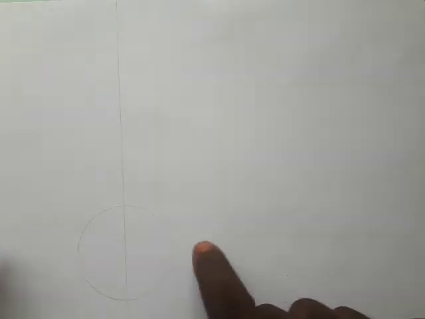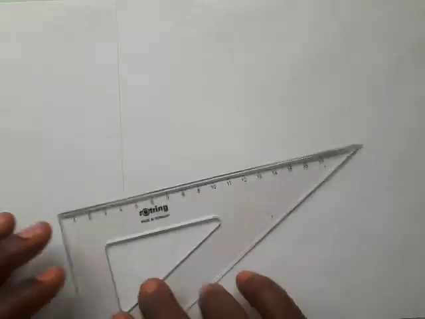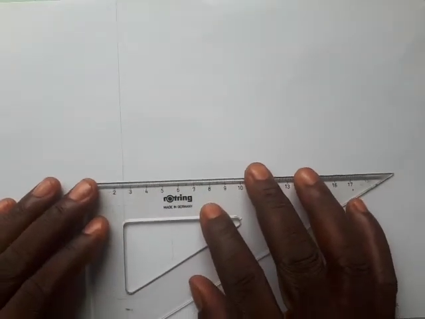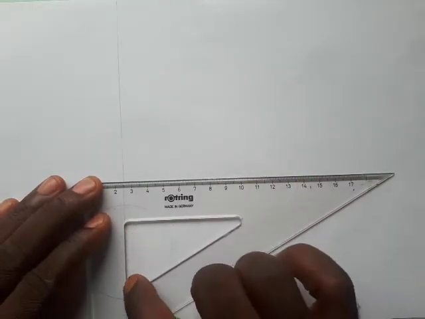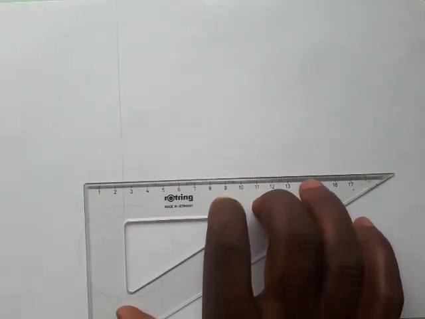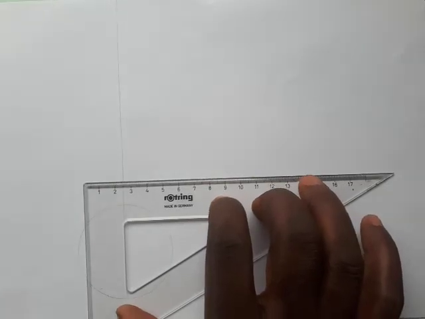All right, so what I'm going to do next is drop a perpendicular here at the center of the circle. So let me take this one off. Get your set square and drop a perpendicular here. So I'm going to align my set square like this. Ensure your line is properly aligned, your set square is properly aligned.